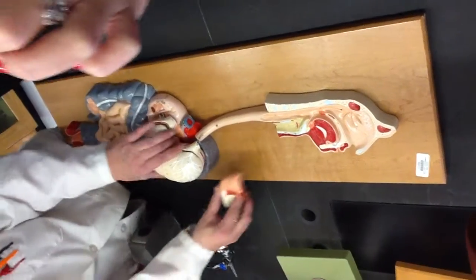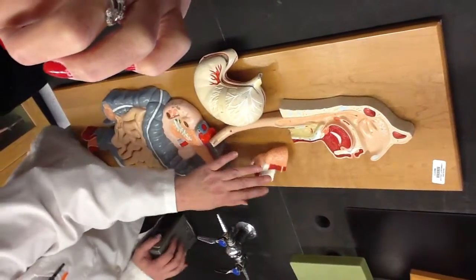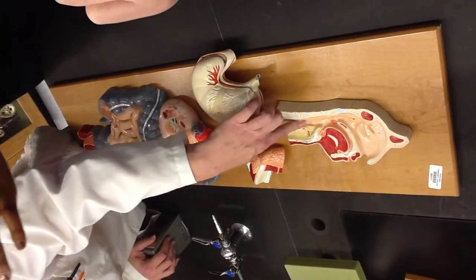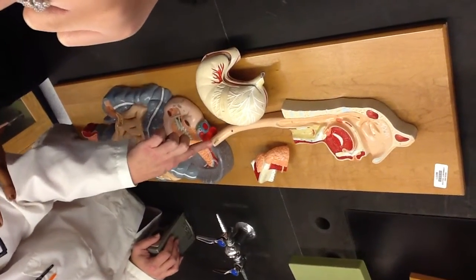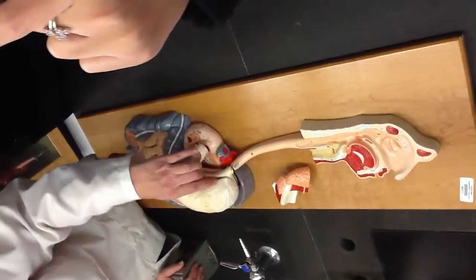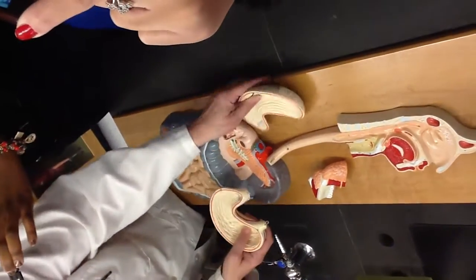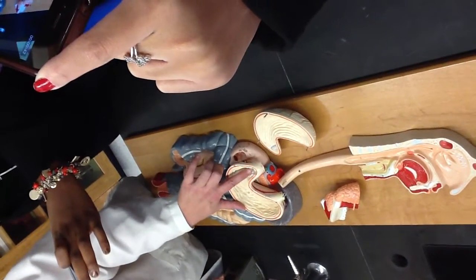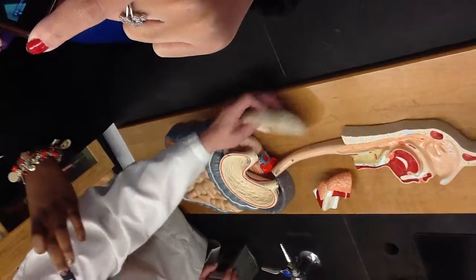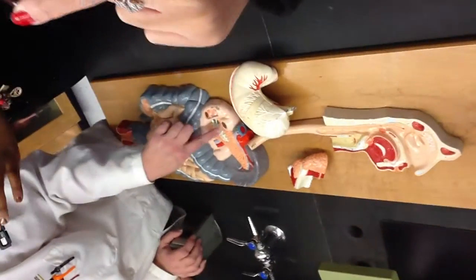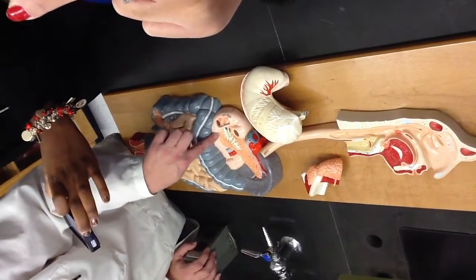In terms of the alimentary canal, we can see our oral cavity and pharynx. It extends down into the esophagus. The esophagus moves towards the stomach. In our stomach we can see our rugae and the pyloric sphincter. If we leave our stomach, we're entering the duodenum, the first part of the small intestine.